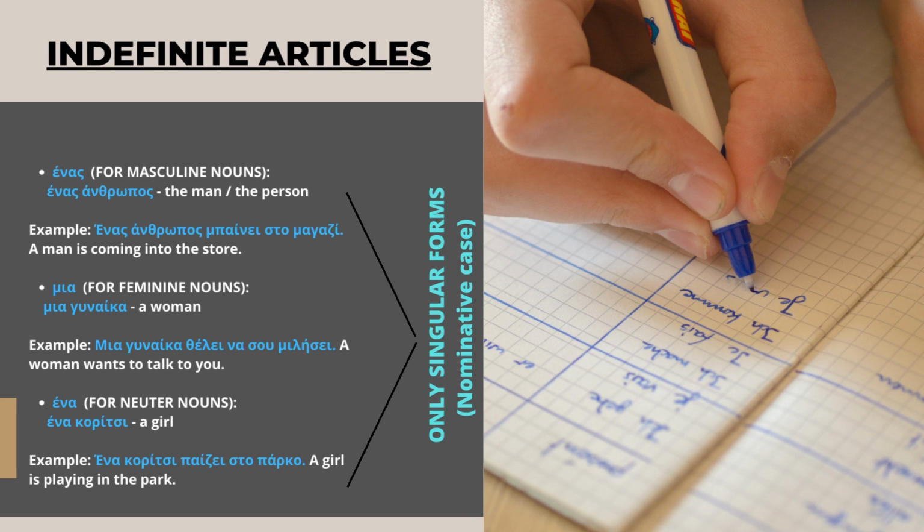Example in Greek. Ένας άνθρωπος μπαίνει στο μαγαζί. A man is coming into the store. The indefinite article for feminine gender nouns is μία. Μία γυναίκα, which means a woman.